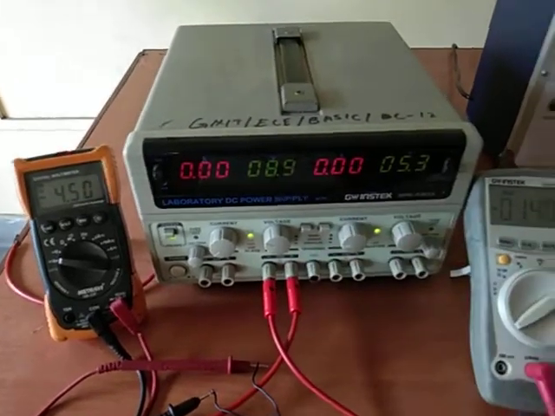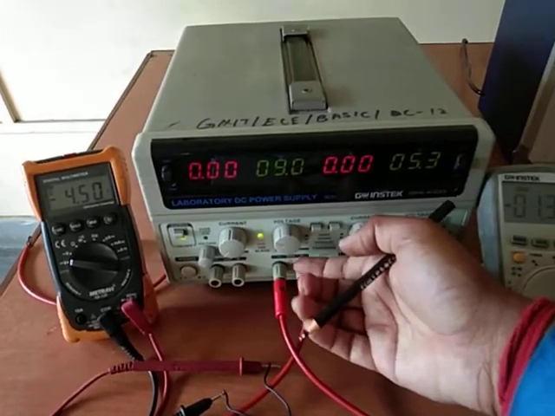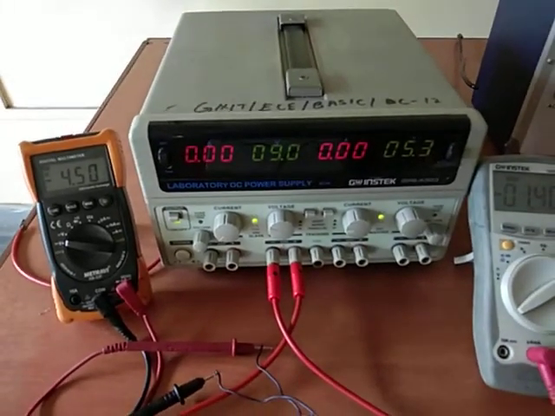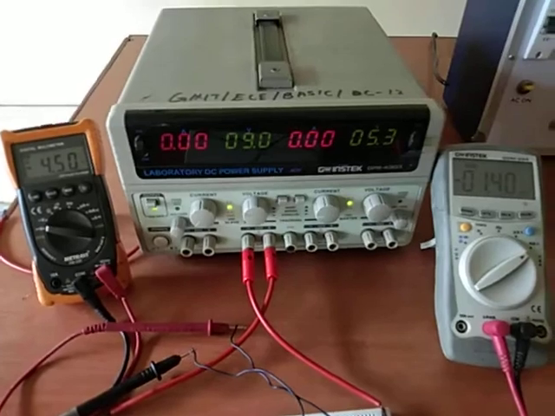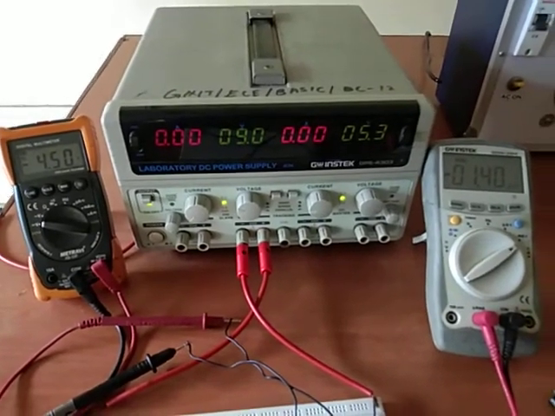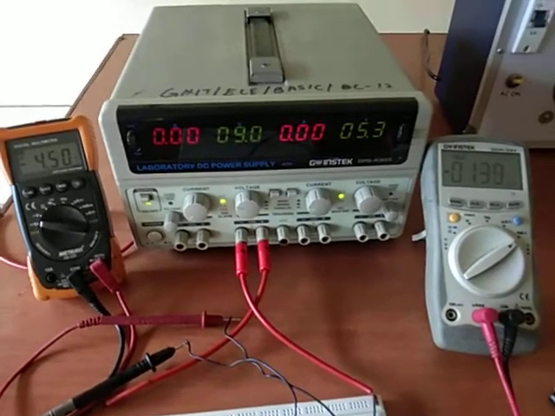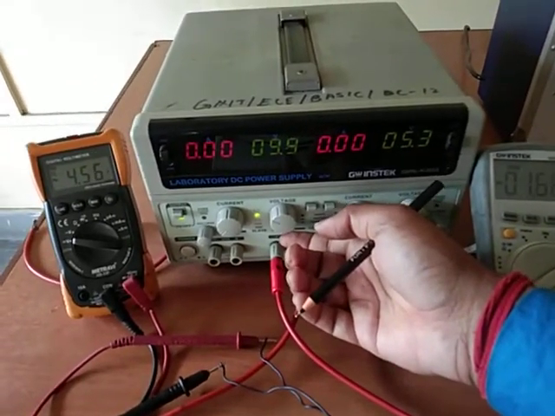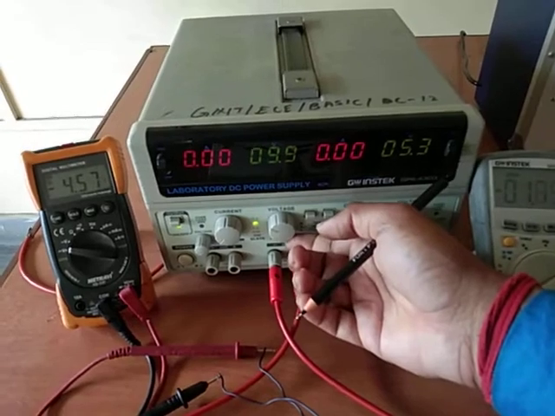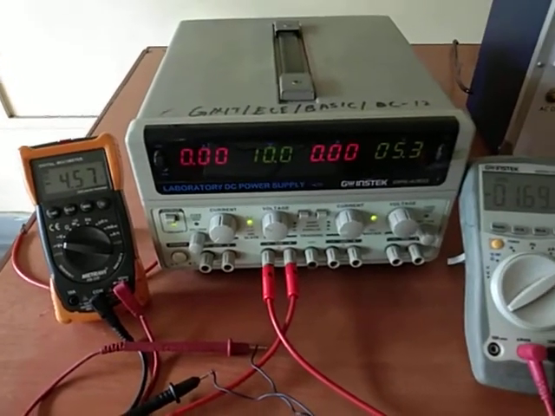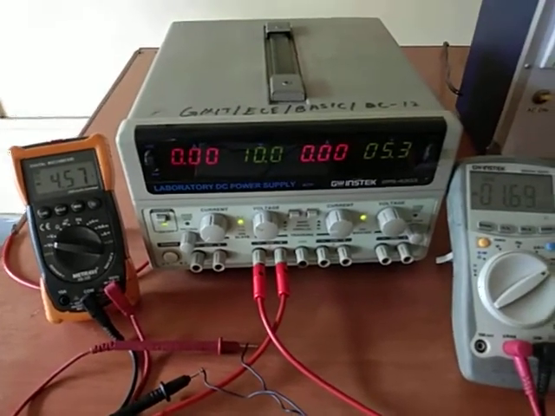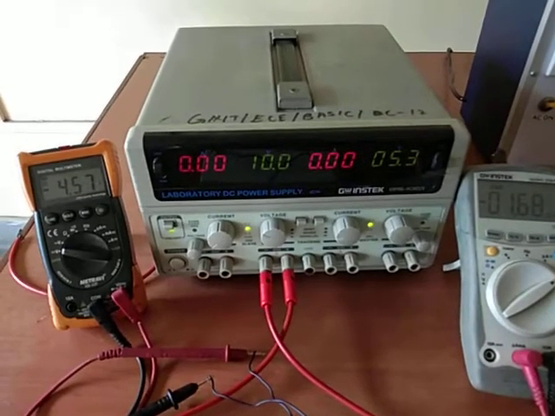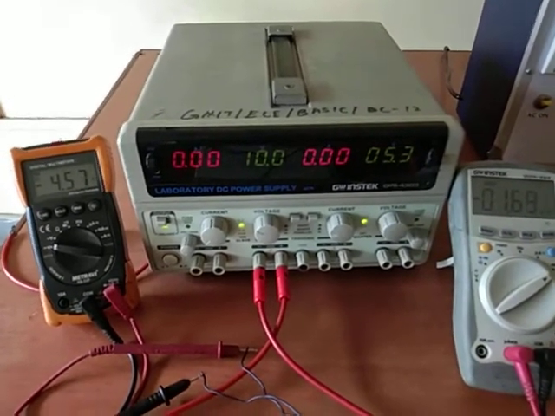Input voltage 9 volt, Vz 4.5 volt, Iz 1.40 milliampere. Input voltage 10 volt, Vz 4.57, Iz 1.69.